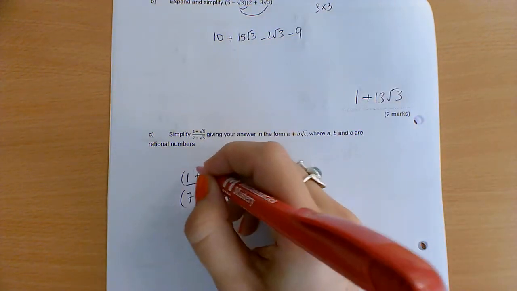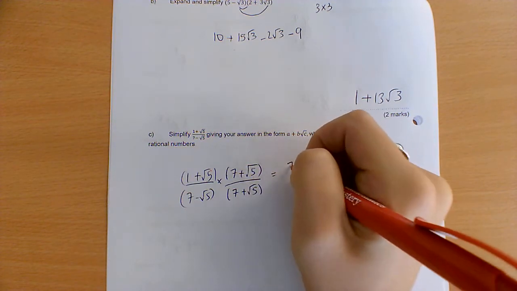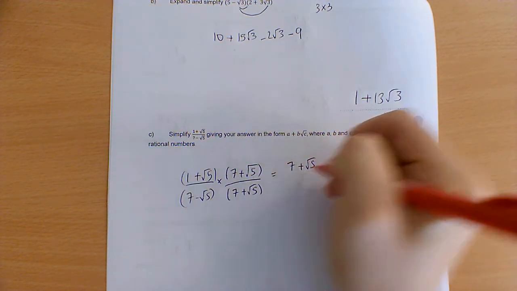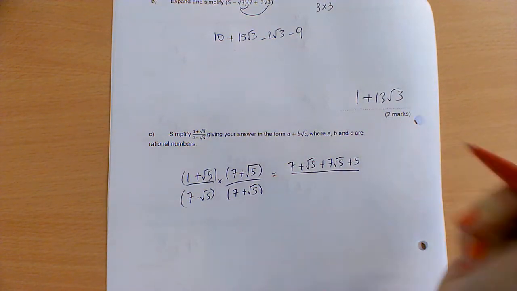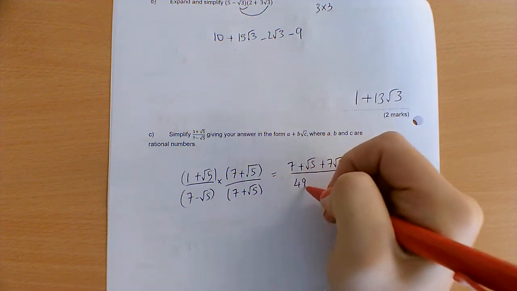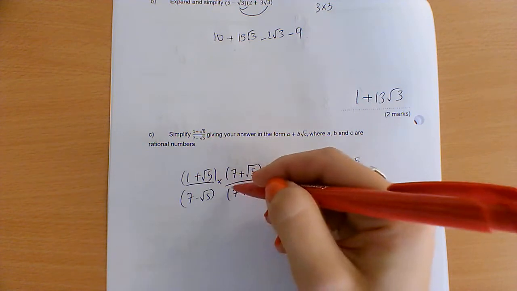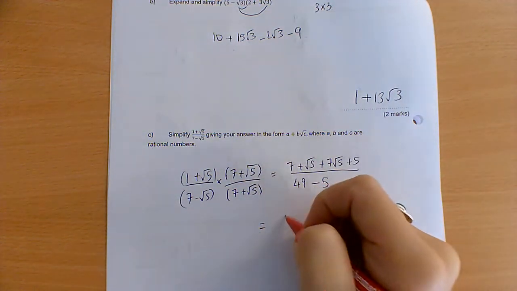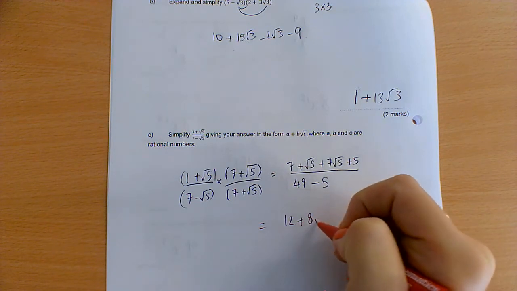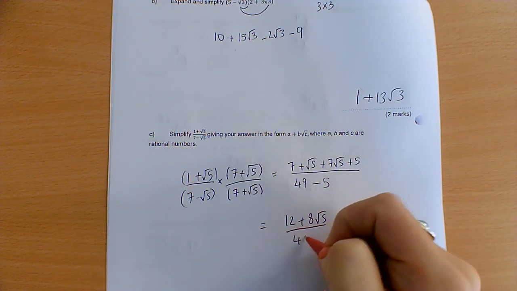So I'm going to expand my first bracket, which gives me 7 plus root 5 plus 7 root 5 plus 5. And then in the denominator I've got 49, that would give me plus 7 root 5, subtract 7 root 5, minus 5. So my numerator I've got 12 plus 8 root 5, and on the bottom I've got 44.